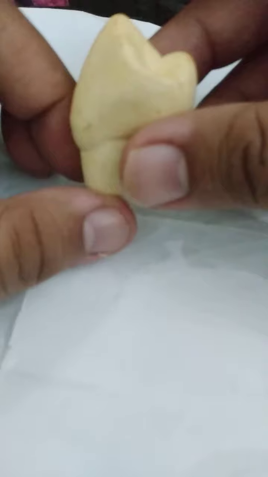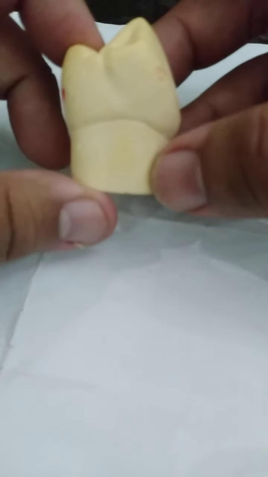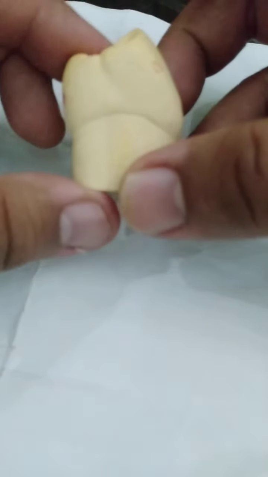The mesial surface is rhomboidal in shape.